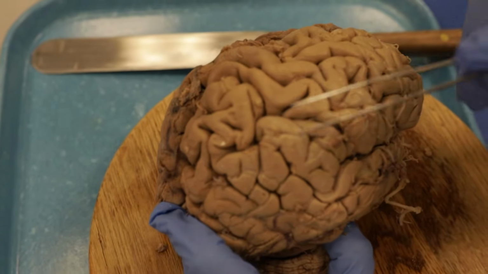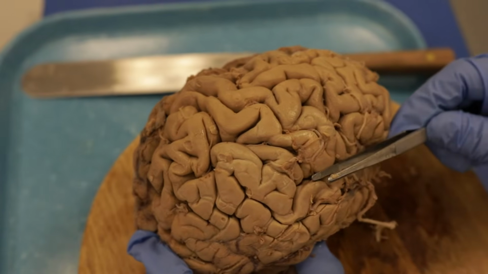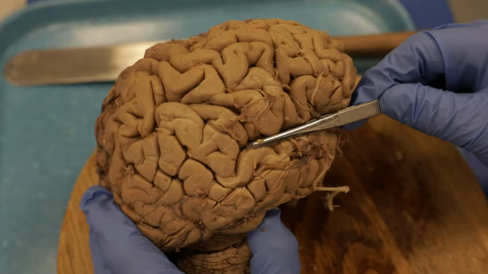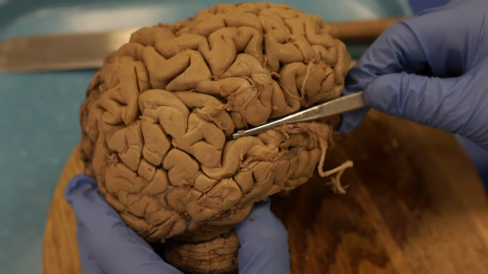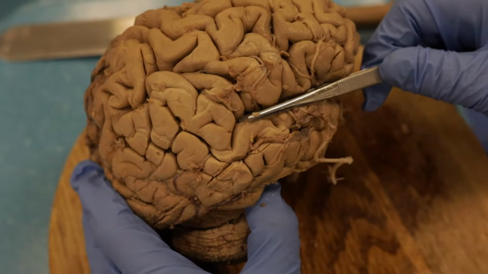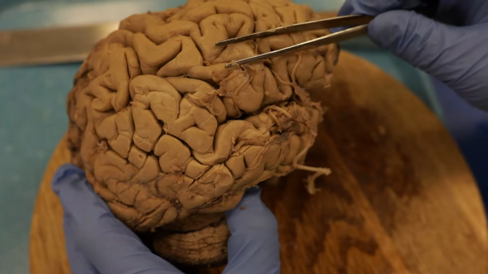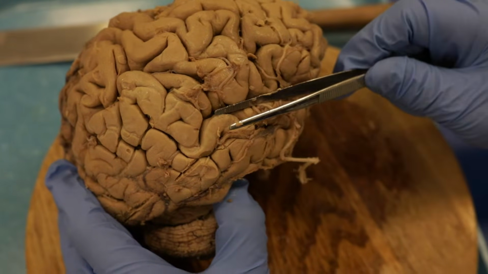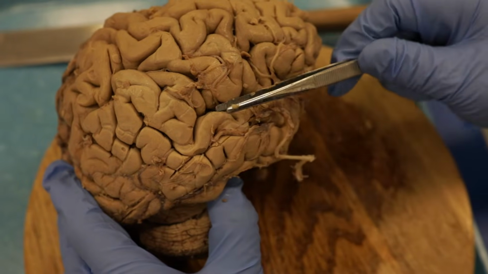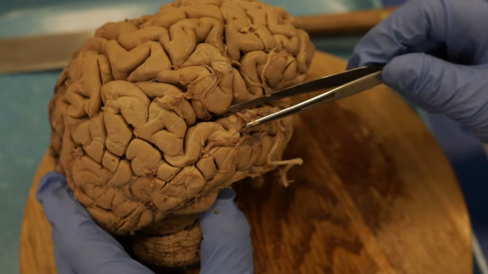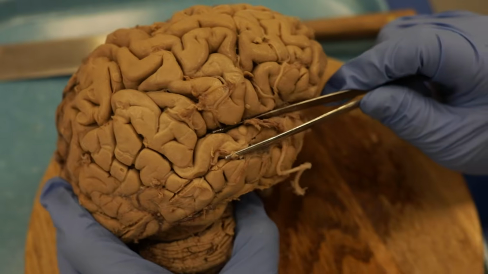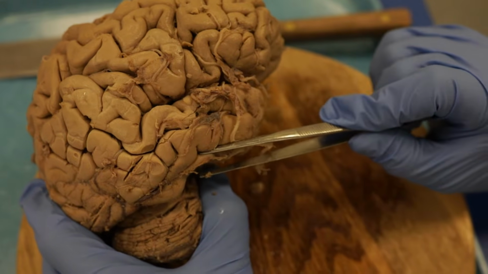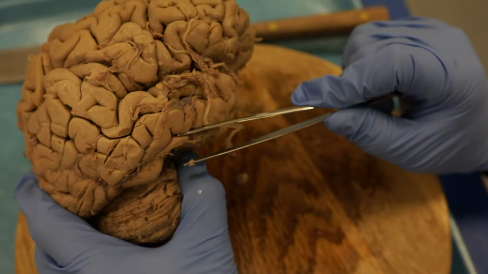Okay, so let's back up here to the Sylvian fissure and point out that the Sylvian fissure is this really important landmark between the frontal lobe and the parietal lobe above and the temporal lobe below. The temporal lobe consists of a superior, middle, and inferior temporal gyrus.